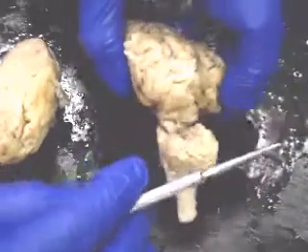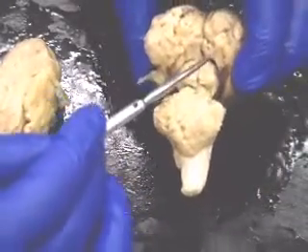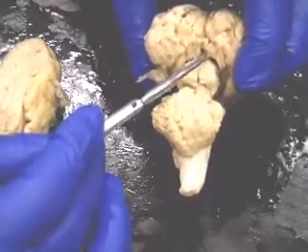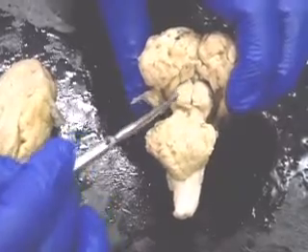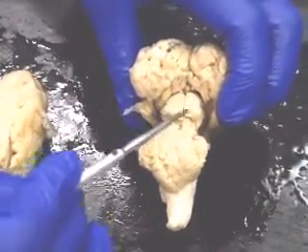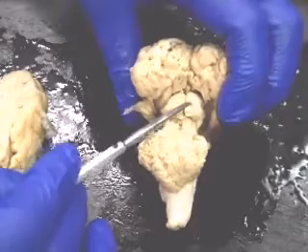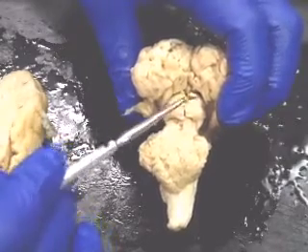If I turn the brain this way, we can see an area right here, and this is known as the pineal gland. The thing that I'm moving right there is the pineal gland. Below the pineal gland is called the corpora quadrigemina. So that is the corpora quadrigemina.